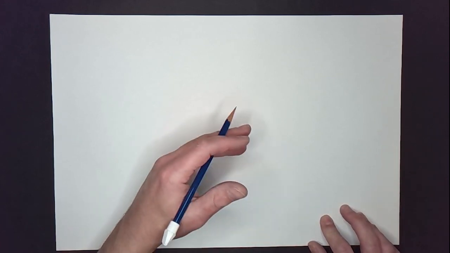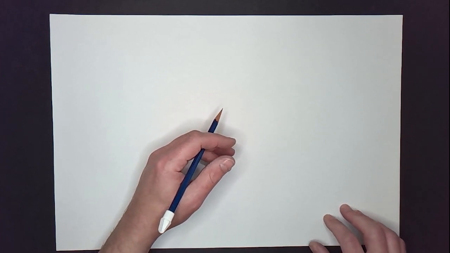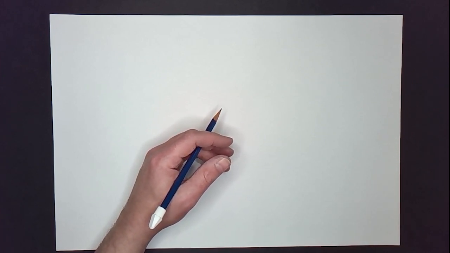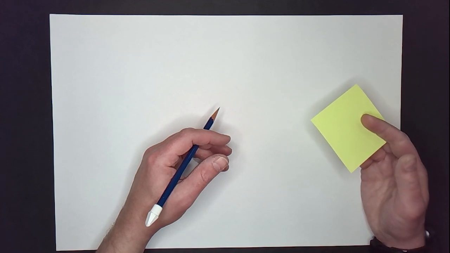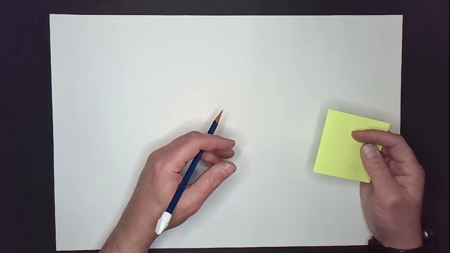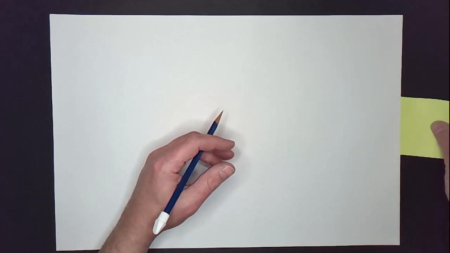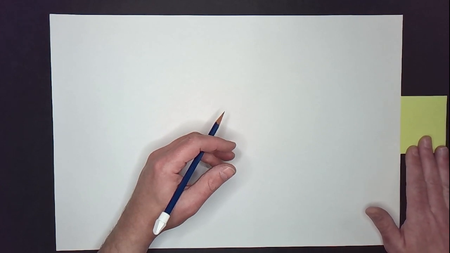So the first thing I'm going to suggest is, since this is going to be on a larger sheet of paper and it's going to be more of a final design rather than a skill practice, we're going to take a couple of post-it notes and attach them off the side of your paper. So we'll put them behind the paper and stick them down.